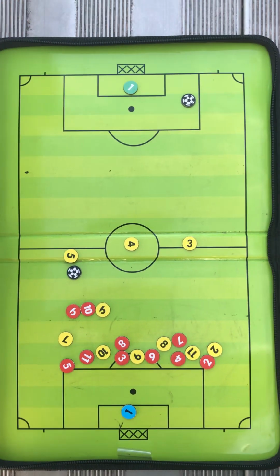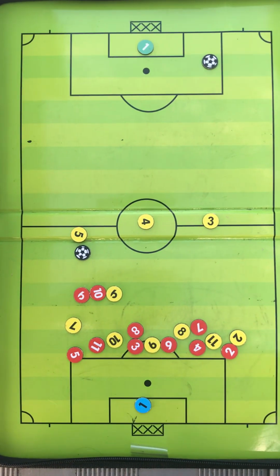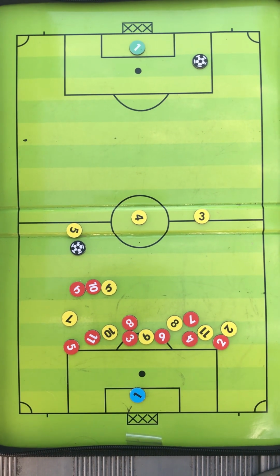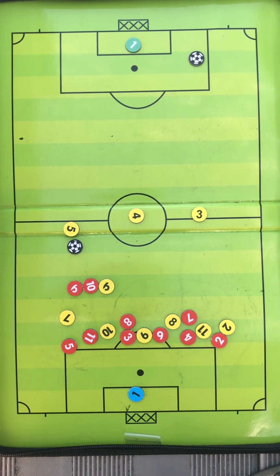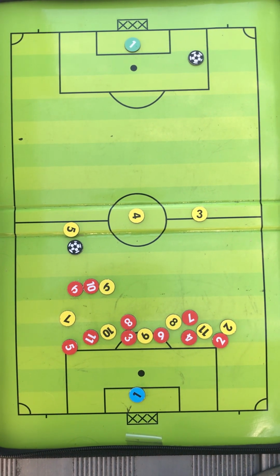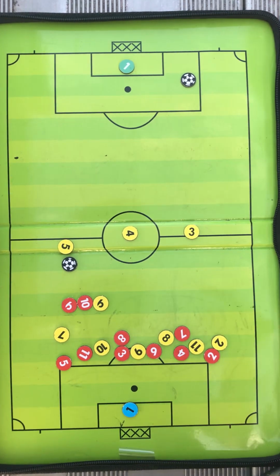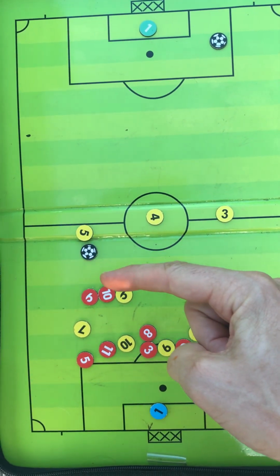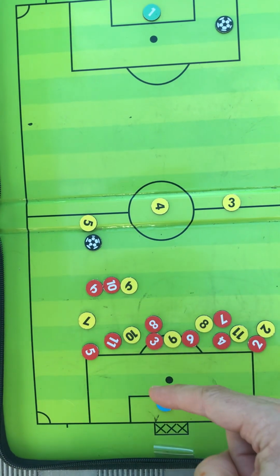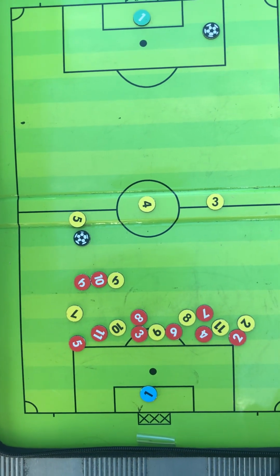Hello again. I thought I'd do a quick video this time on a free kick scenario which you might want to consider. This is where the free kick is quite far away from the penalty area. So here you can see the yellow team have got a direct free kick. It could be direct or indirect actually. And it's pretty far away from the goal, so there's no real shot on there.